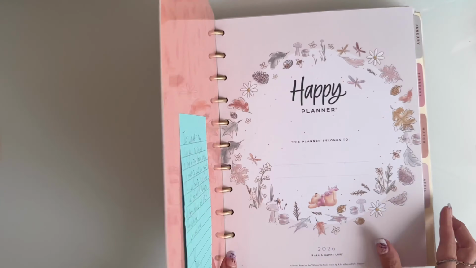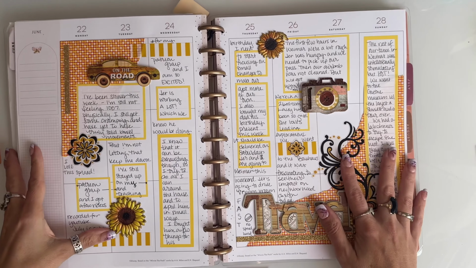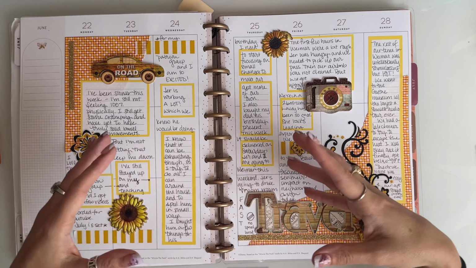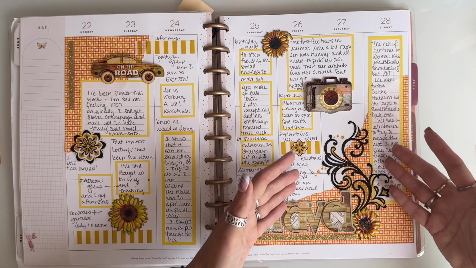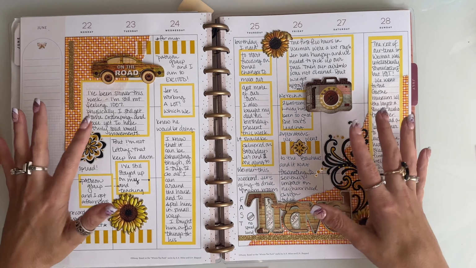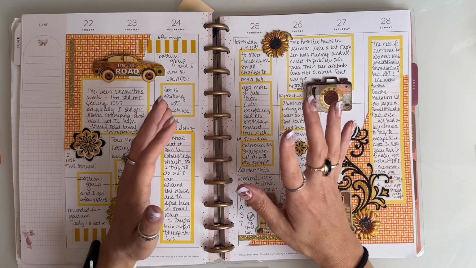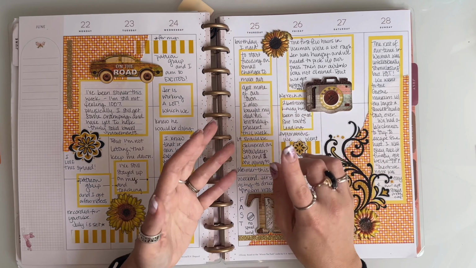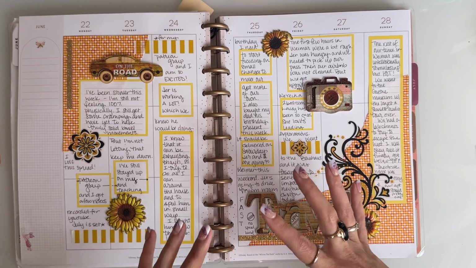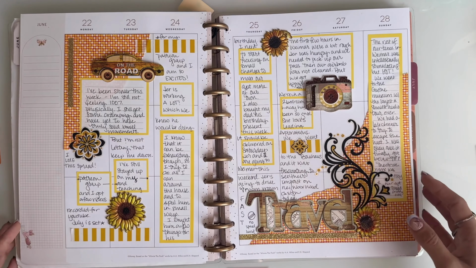But also that spread that I showed you about travel, this one represented the fact that my husband and I went on a trip that weekend. And so I just did the whole spread about that particular date. And so the date anchors can help you decide decorative things, but they can also help you decide what format or what you need for your planner.